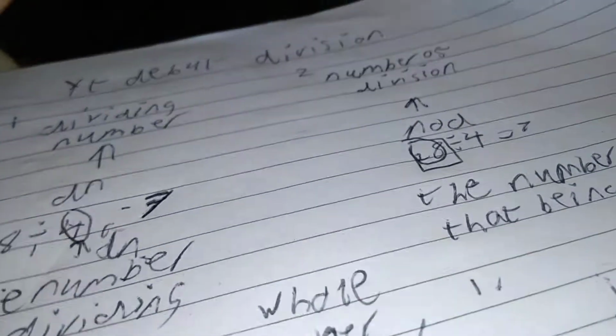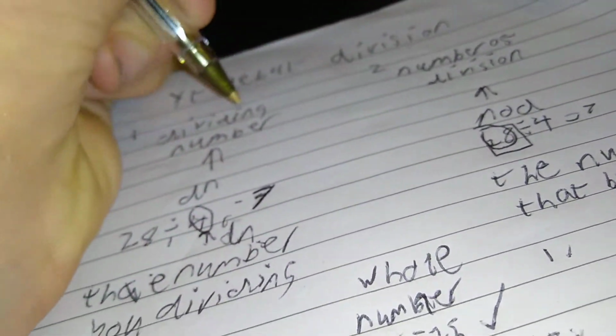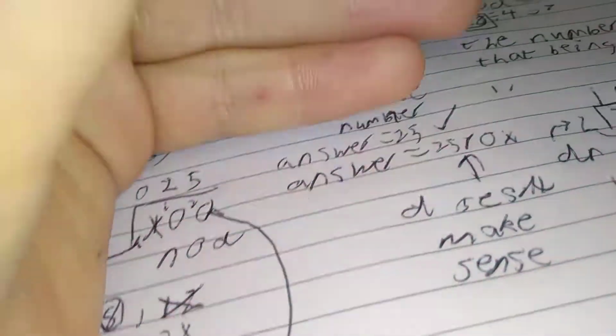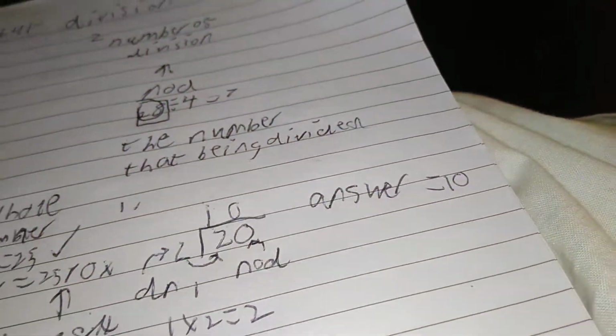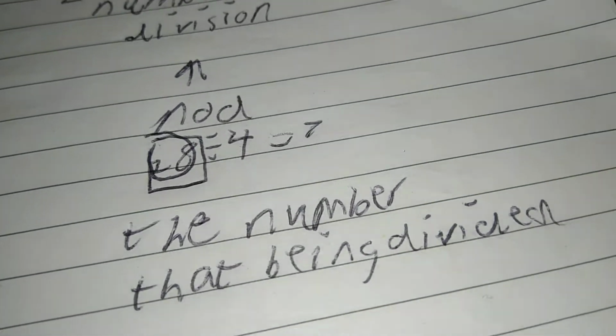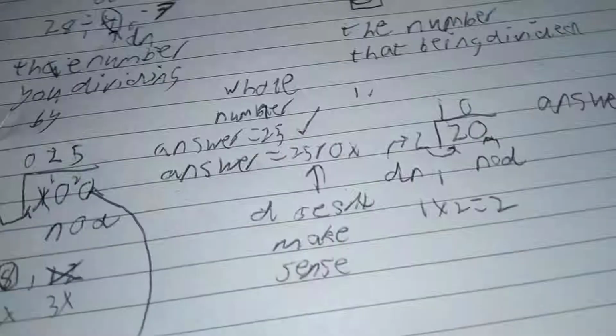Now, I will say there will be some confusion. Do not worry. It's just getting the gist of the two definitions and the aspect of it. And then you've got your number of division. This is the number that is being divided. So, let me explain. I've got my 28 and 4. Of course, you already know where the NOD is. It is right here. It's my 28. So this is the number that is being divided, aka the first number of my equation, the first main part.